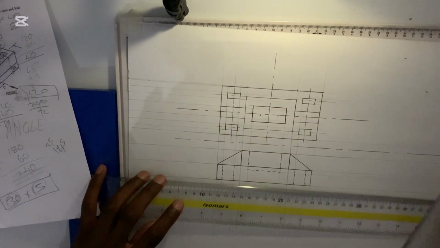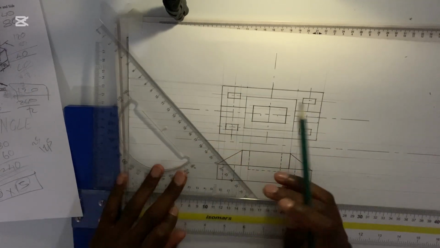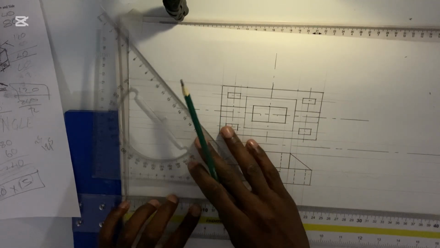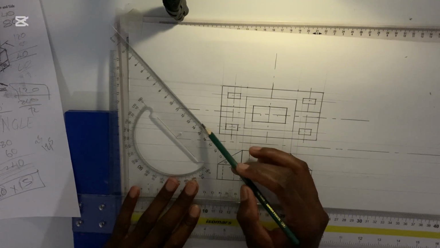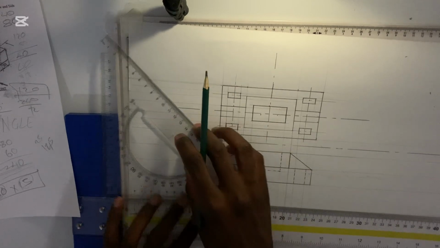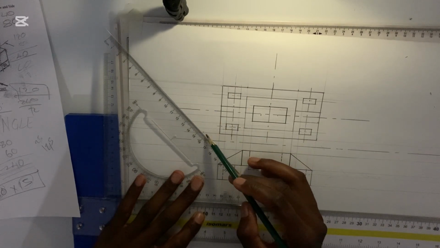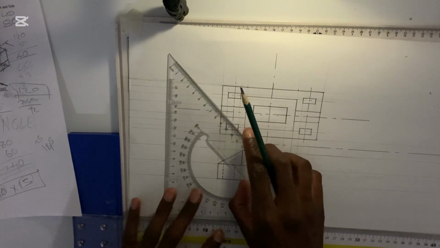I've projected not all, but some of the lines to the left side. So now you go ahead with your 45 degree line. You can choose any point to draw a 45 degree line. Why do we draw a 45 degree line?